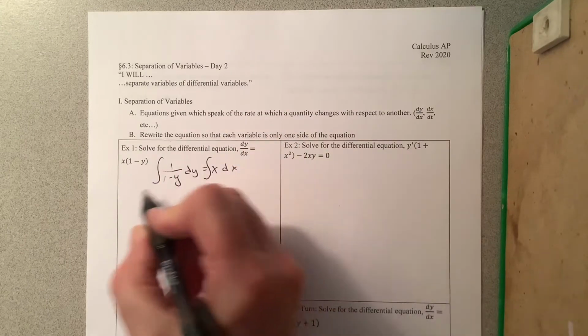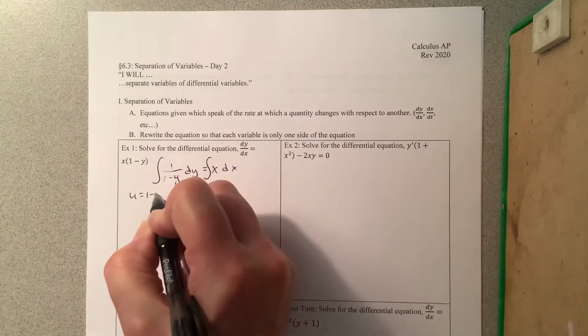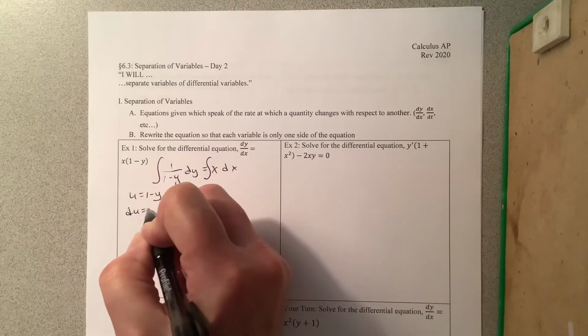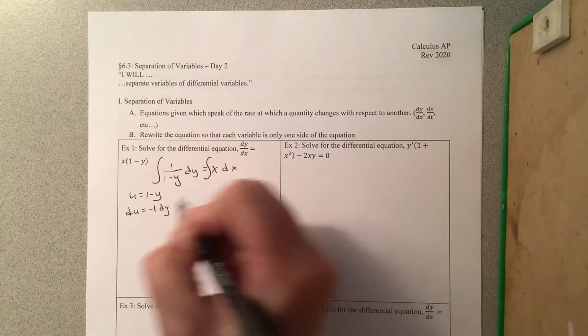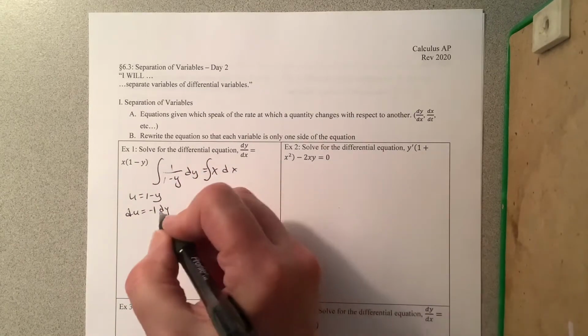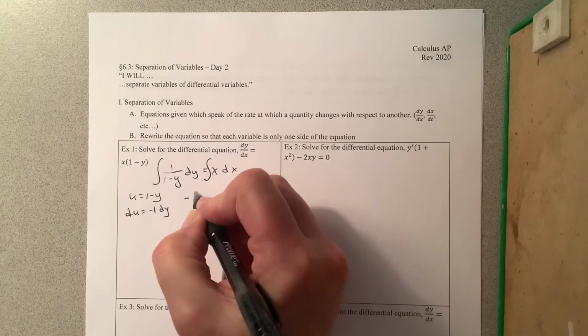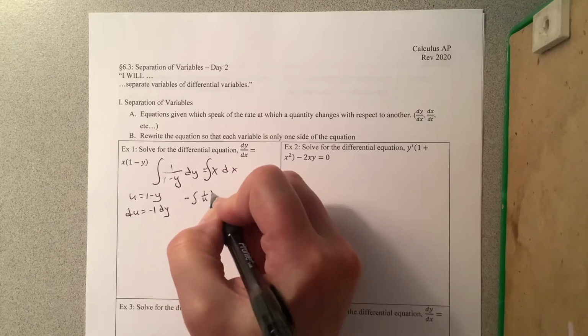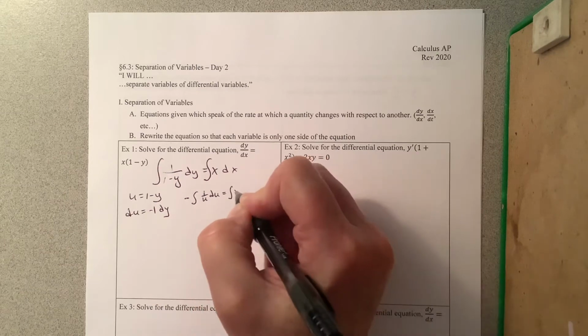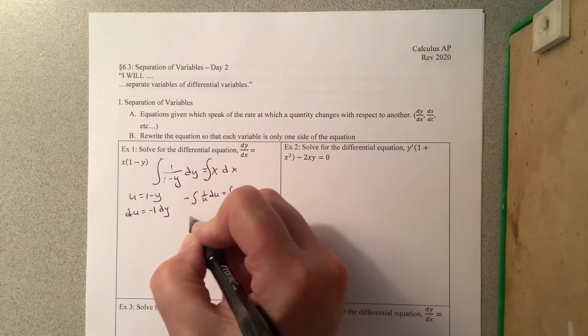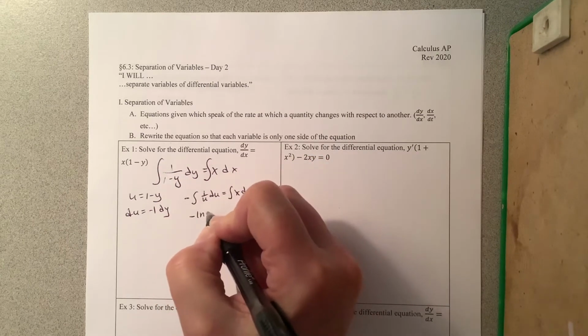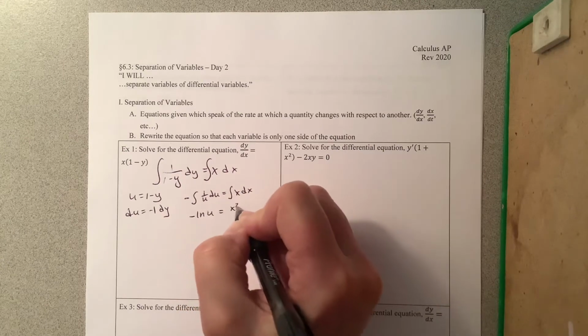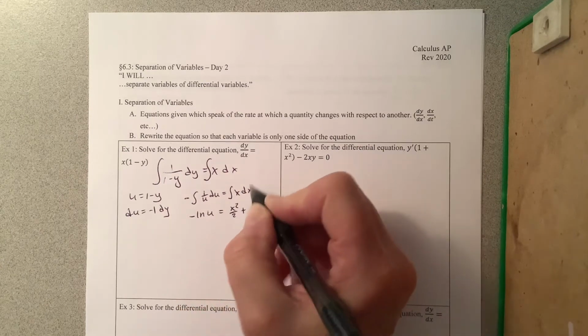You have to do a u sub here. Let u equal 1 minus y, so du equals negative 1 dy. That's important because most people leave out that negative. So now you have negative integration of 1 over u du equals the integration of x dx. This is negative natural log of u equals x squared over 2 plus c.